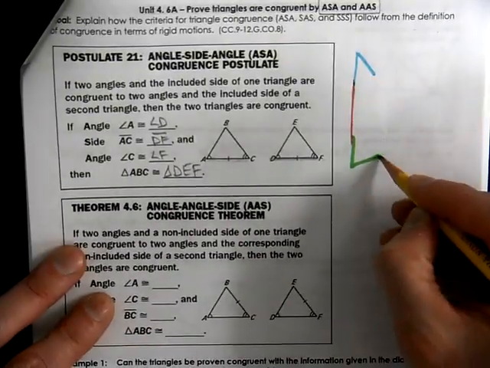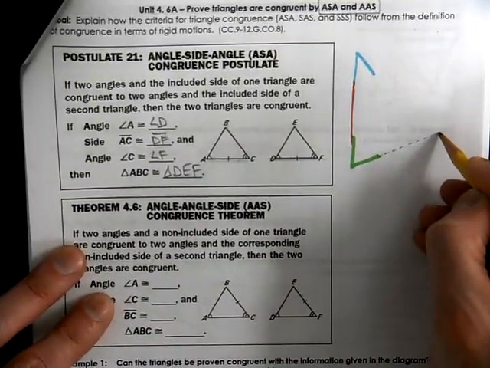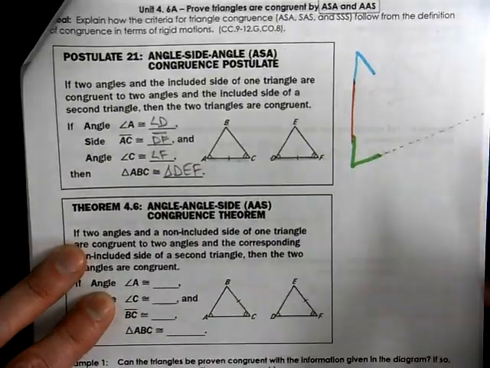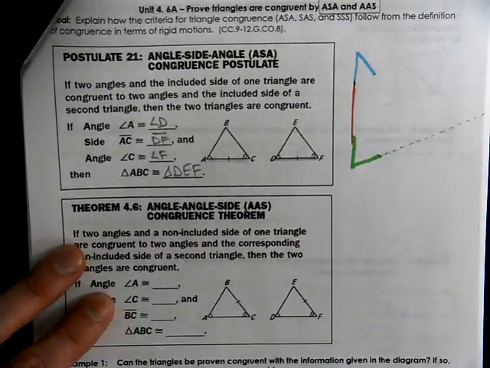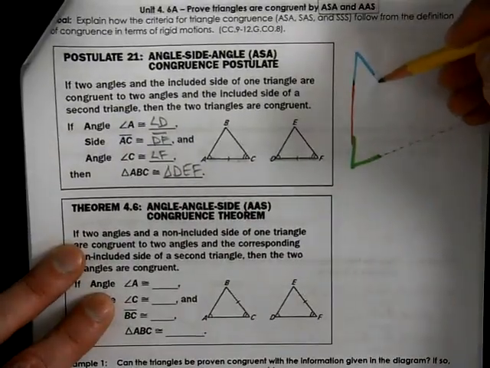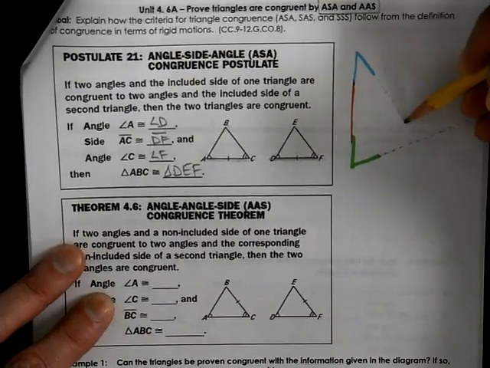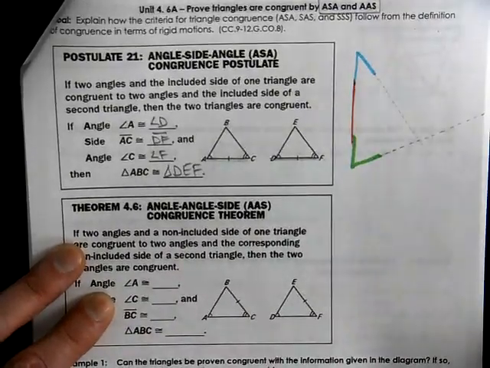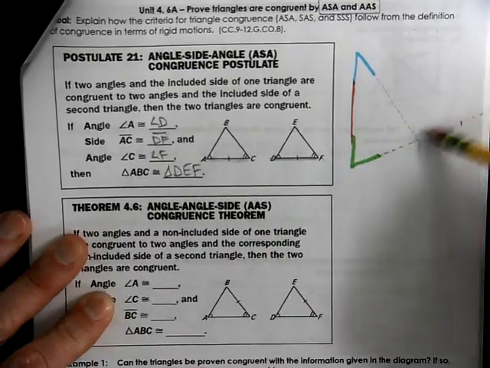If I extended this side out, how far should I go? When do I need to stop? Am I allowed to go forever? Who knows how long that side is? Doesn't that side have to meet this side? So I'm going to stop right there.